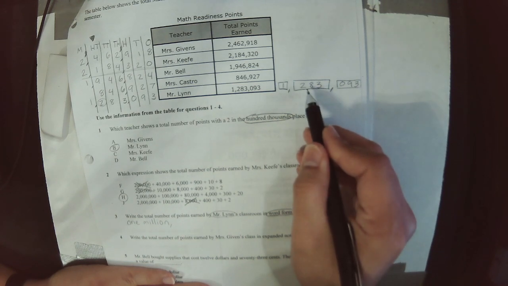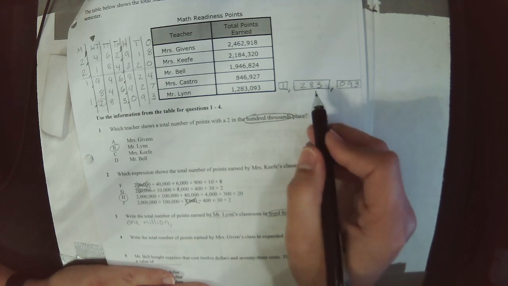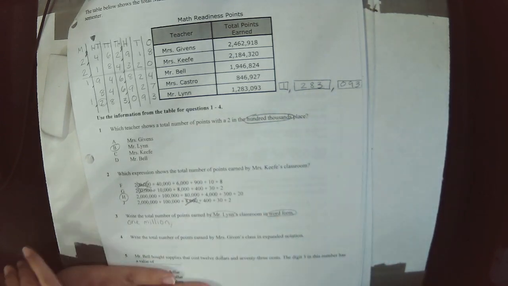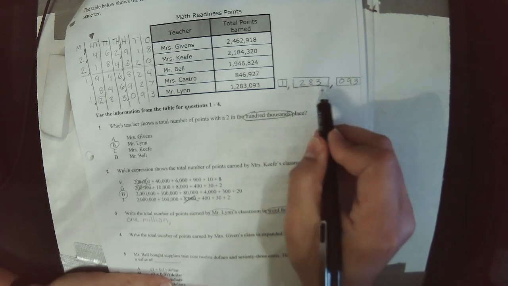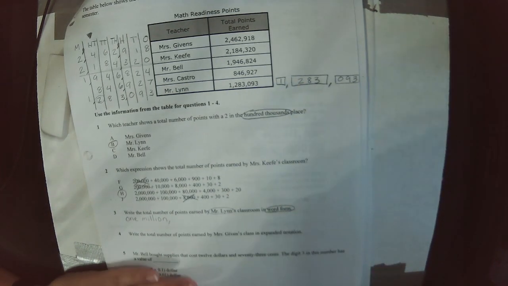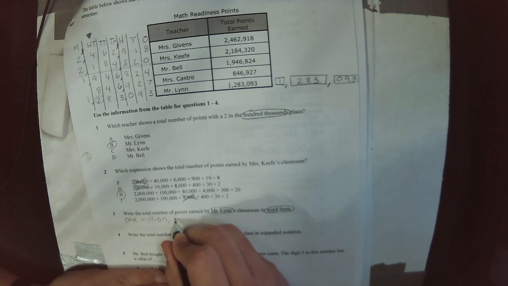What about the next piece of my number? How would I say this number? How would I write this number? Kylie? The whole number? Just this part right here. Okay. 283,000.